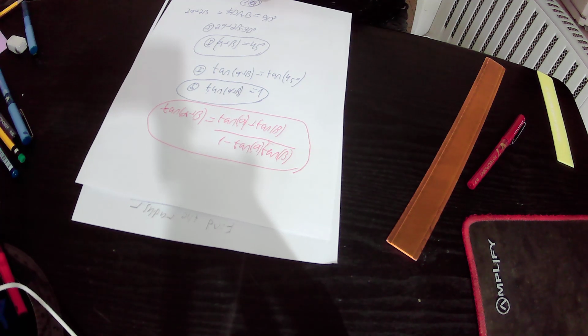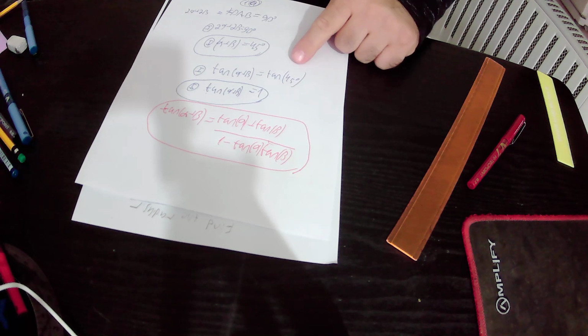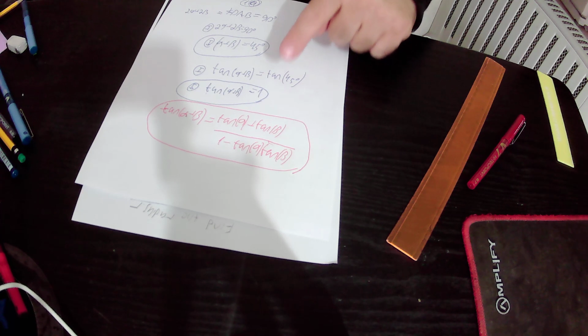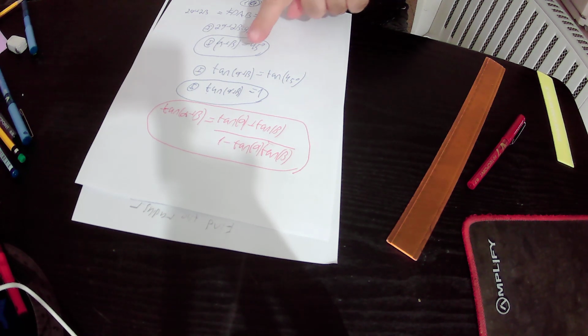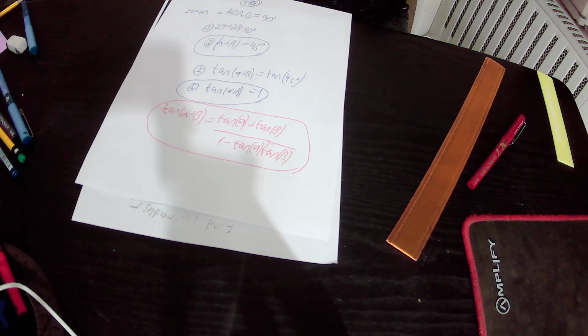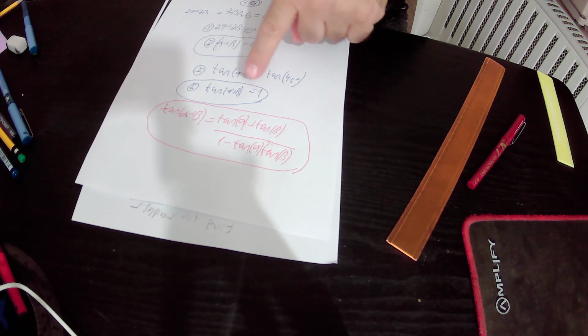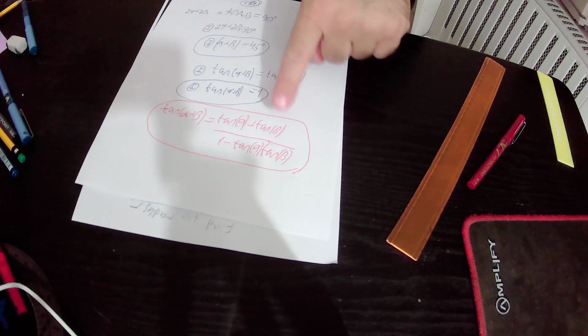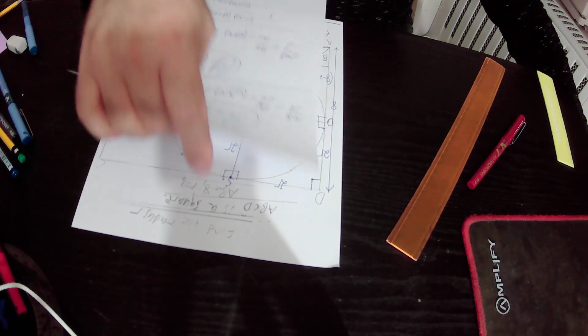We divided the equation number 1 by 2 and we got that alpha plus beta equals 45 degrees, but if alpha plus beta equals 45 degrees, then tangent of alpha plus beta will be equal to tangent of 45 degrees. Tangent of 45 degrees is 1, so we got that tangent of alpha plus beta equals 1. And we have a trigonometric identity for tangent of alpha plus beta, and we substituted tangent of alpha plus beta by this expression, and we got this equation number 1.